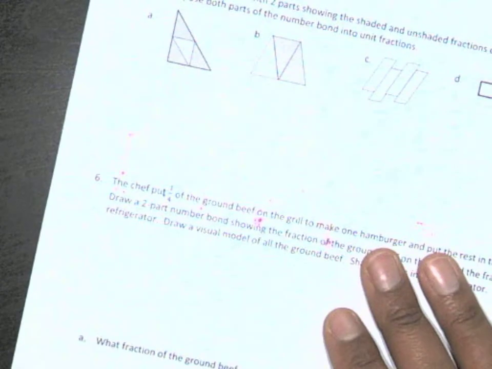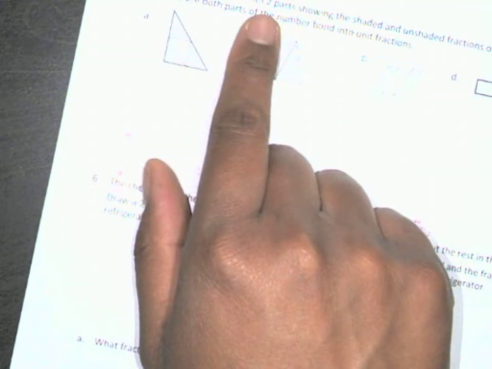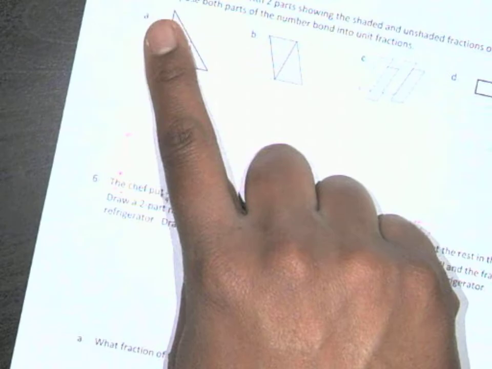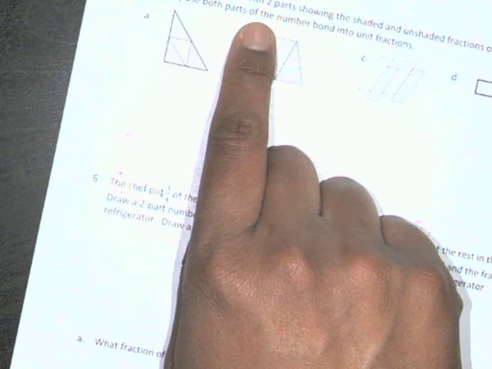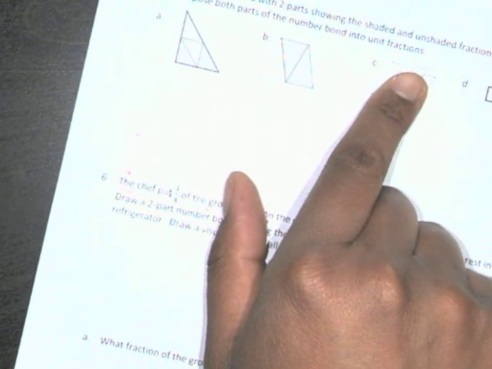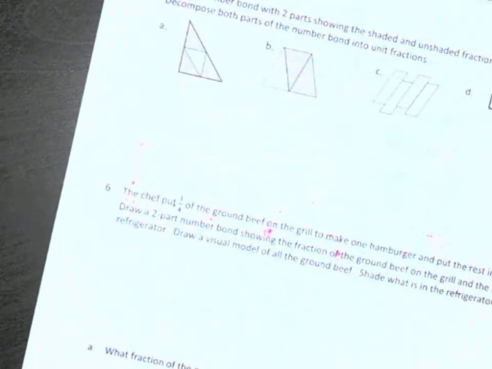With number 5, it says, draw a number bond with 2 parts showing the shaded and unshaded fractions of each figure. Decompose both parts of the number bond into unit fractions. So, the first thing you are going to do here is draw a number bond with 2 parts. We just did that.